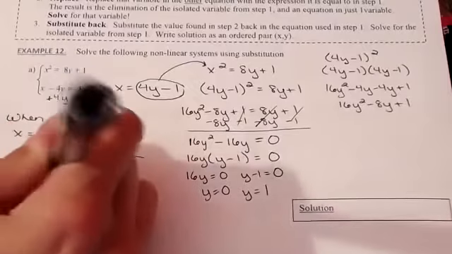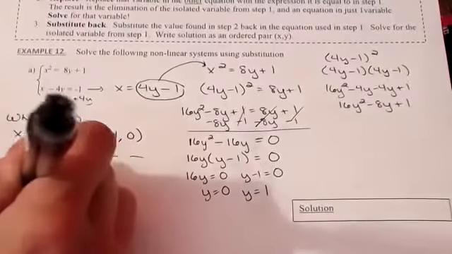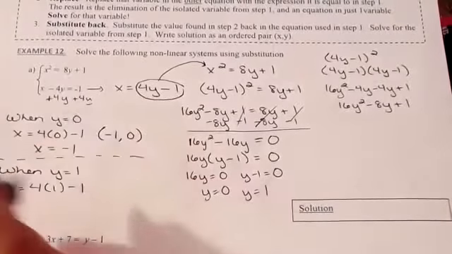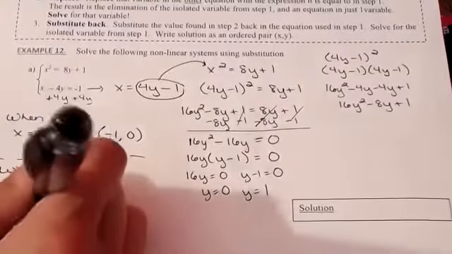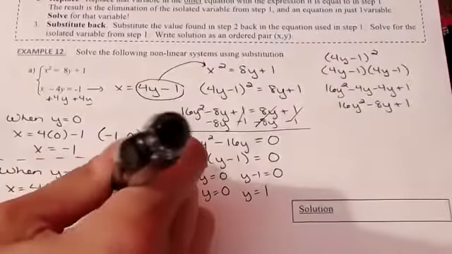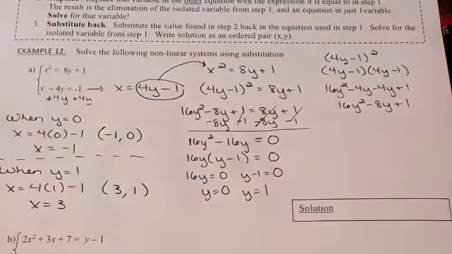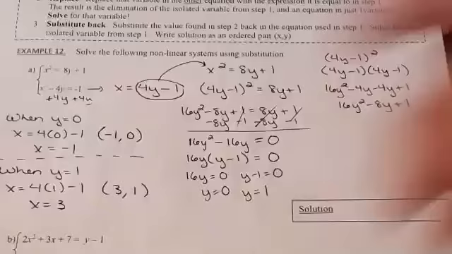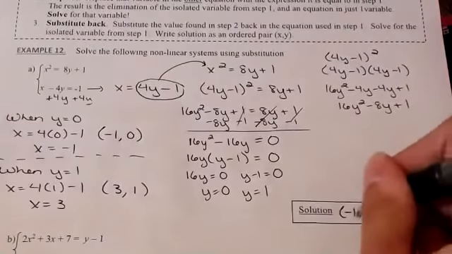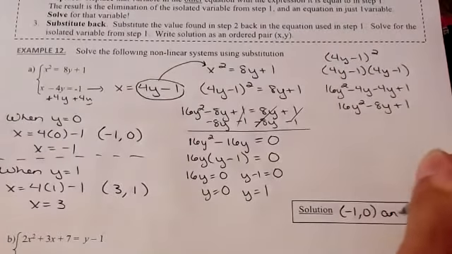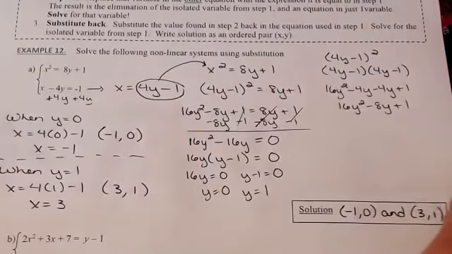So when y equals 1, we have x is equal to 4 times 1 minus 1. 4 minus 1 is 3. And we find its corresponding x value. So when y was 1, x was 3. So your solutions are -1, 0, and 3, 1.